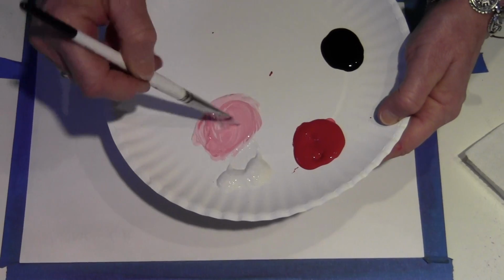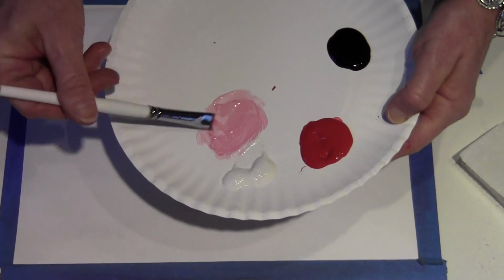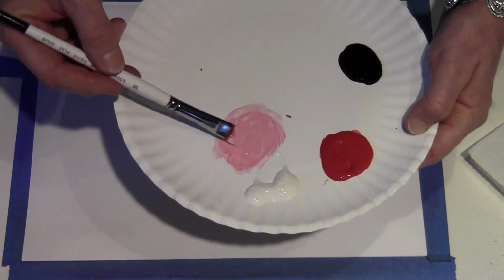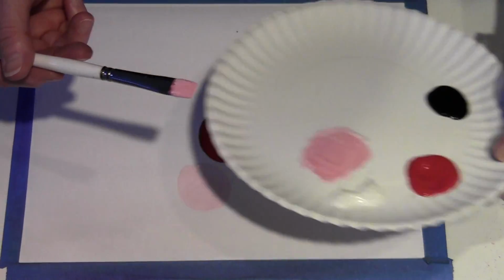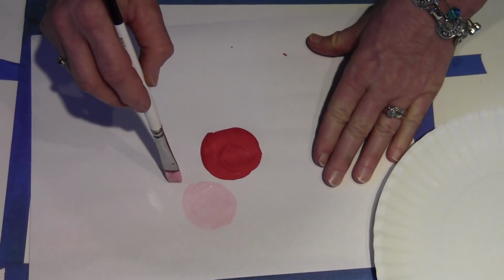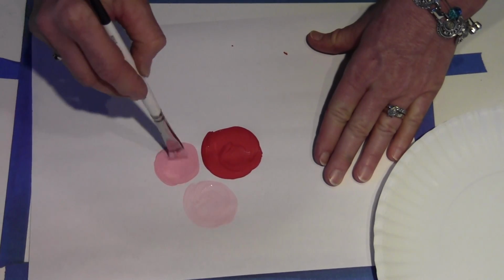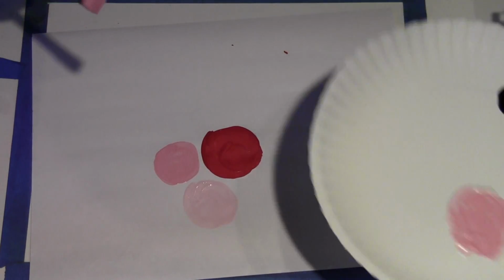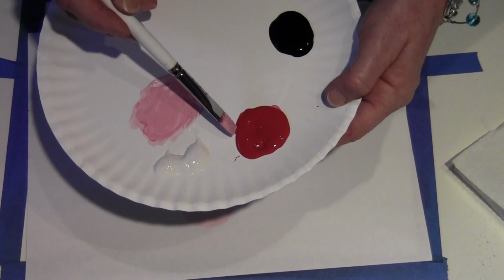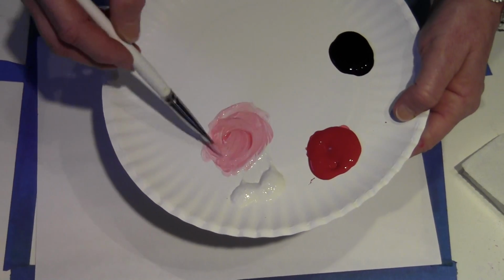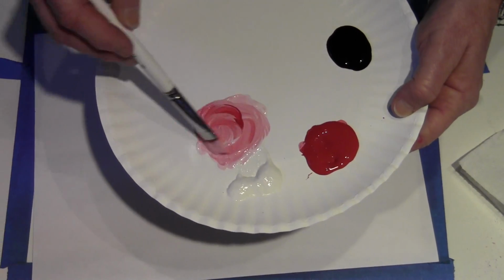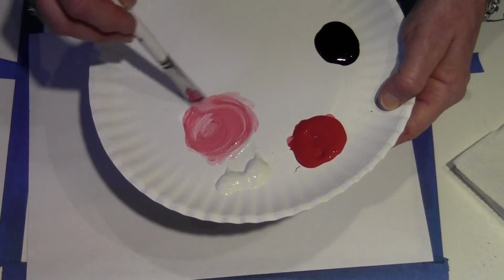I'm just mixing what's already there. And I'm using both sides of my brush because I got paint on both sides of the brush. And I'll do another color swatch, which is a darker tint because it's got a little bit more red in it. I can keep going. I can get lots of different values of red just by adding a little bit more red each time.